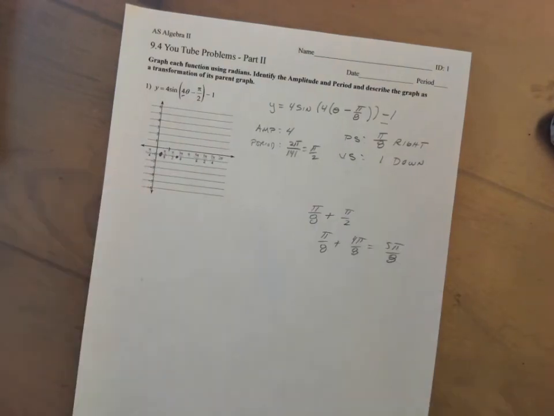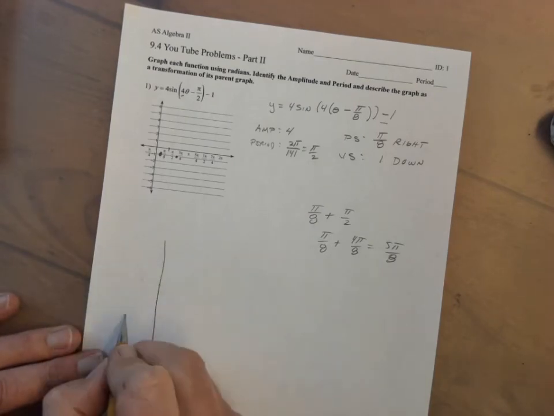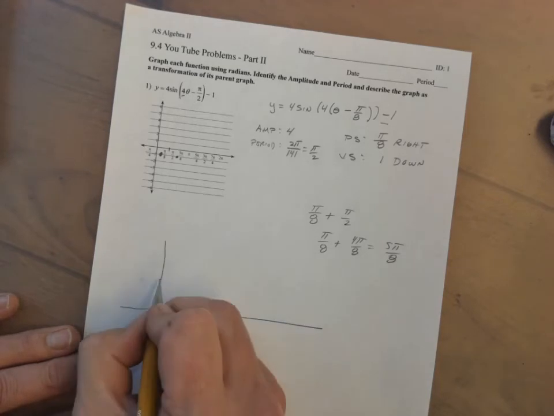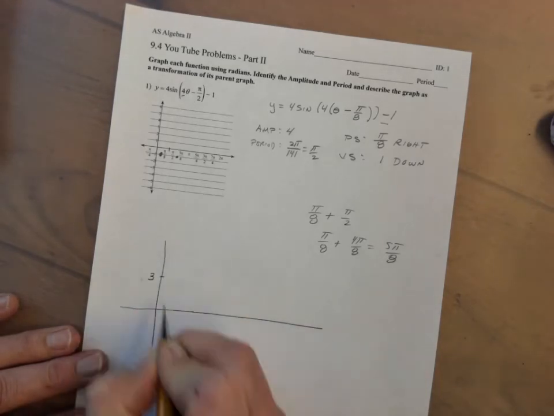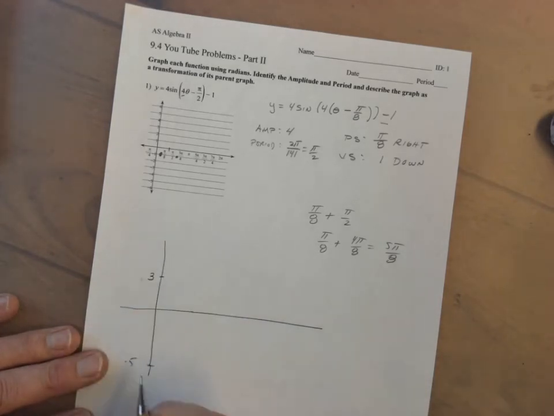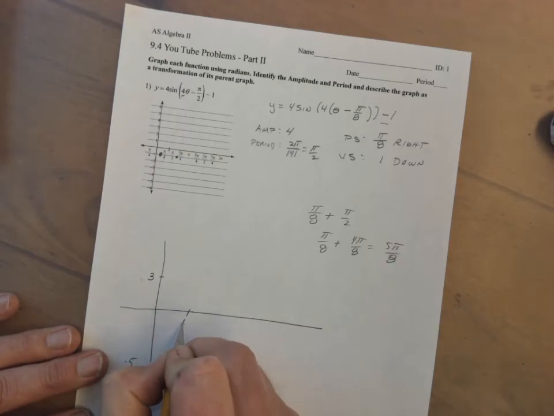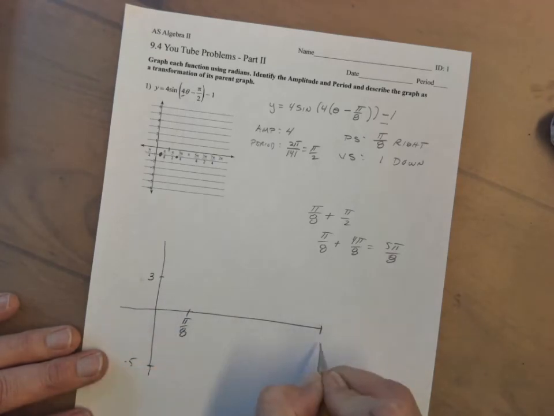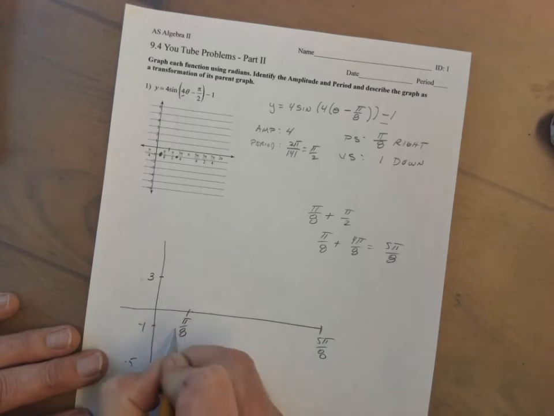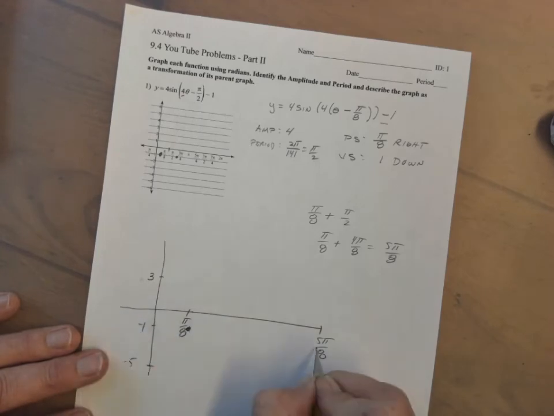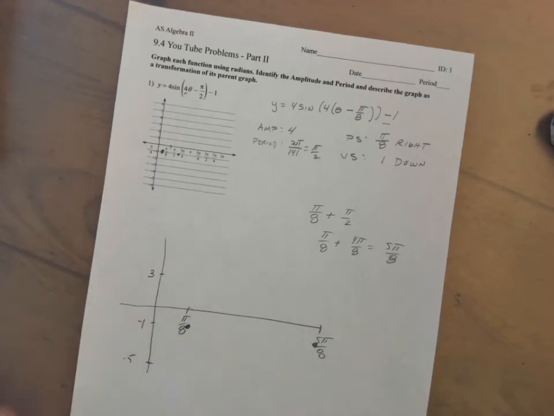You know, the more I look at this, I think that's going to be a little tight, and there's no reason for us to do that. So let's make another graph, and again, you can put your own scales. So we're going to go from 3 down to -5. Here I am starting at pi over 8. I'm going to end at 5 pi over 8. That midline is at -1. So we have that point, and we have that point.